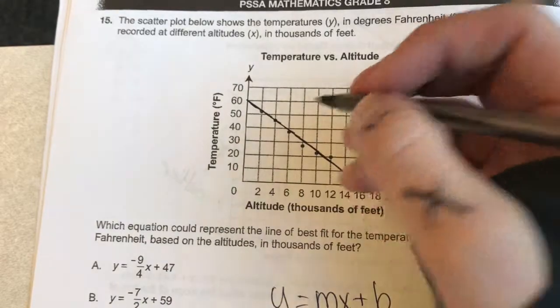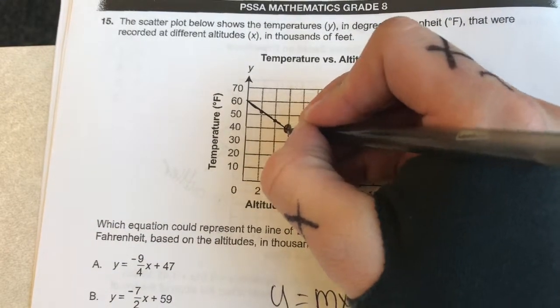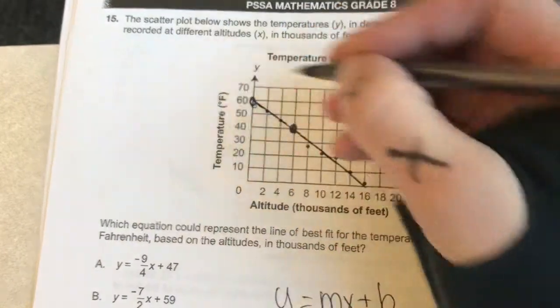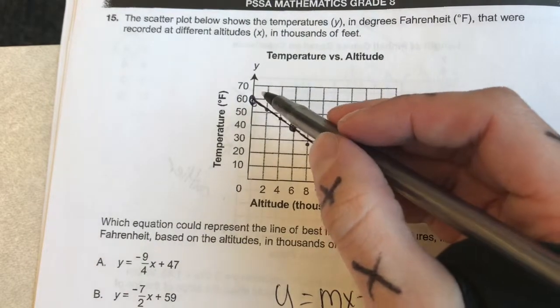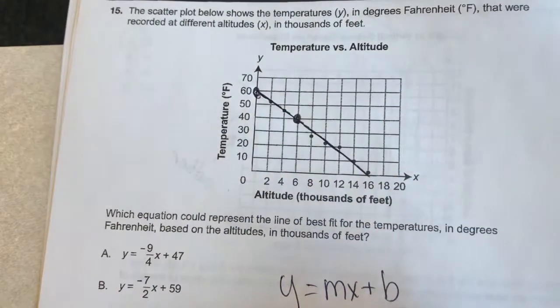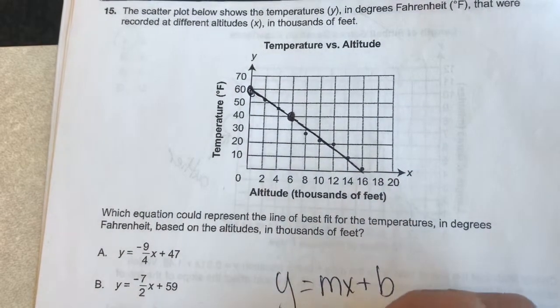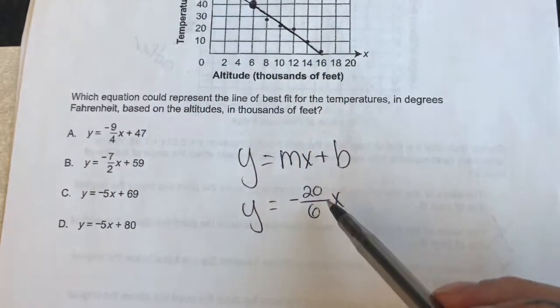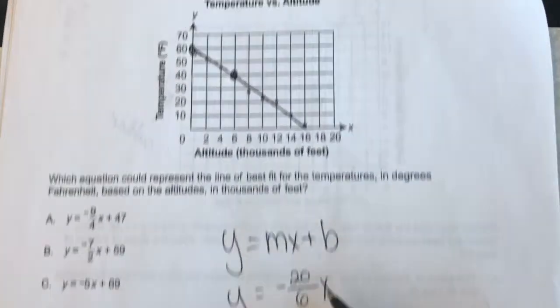It looks like my slope, if I were to pick two obvious dots, would be somewhere in the negative 20/6 range. I'll simplify that in a little bit, just relax.